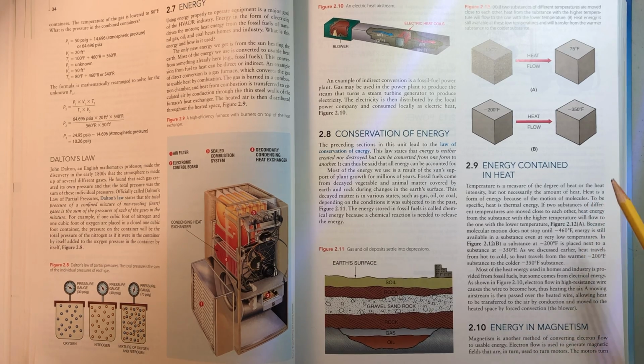Energy contained in the heat. Temperature is a measure of the degree of heat or heat intensity, but not necessarily the amount of heat. Heat is a form of energy because of the motion of the molecules. To be specific, heat is thermal energy. If two substances of different temperatures are moved close to one another, heat energy from the substance with the higher temperature will flow to the one with the lower temperature.